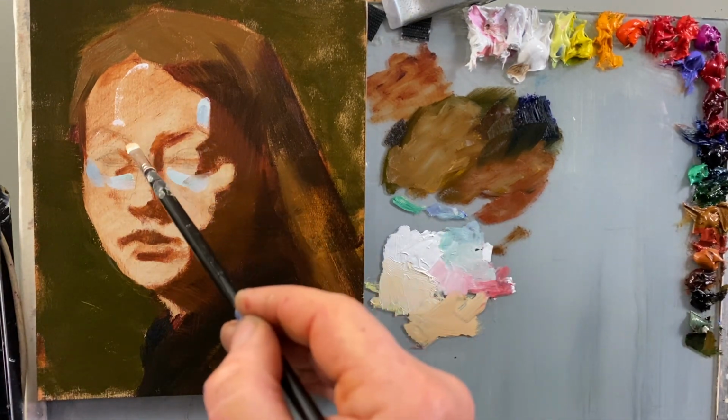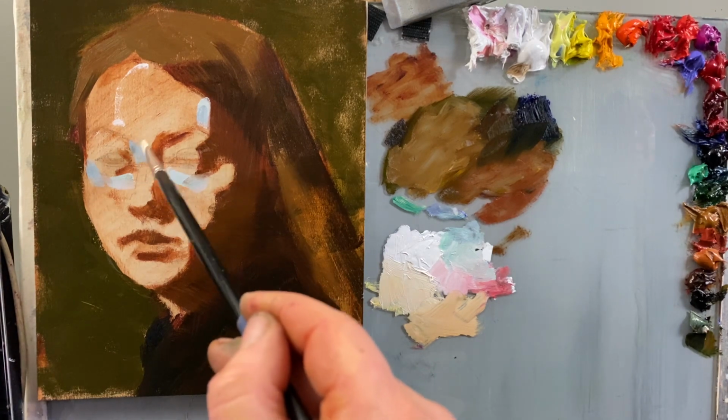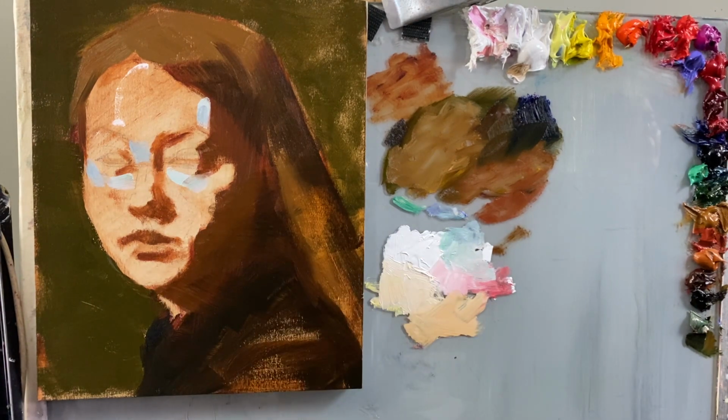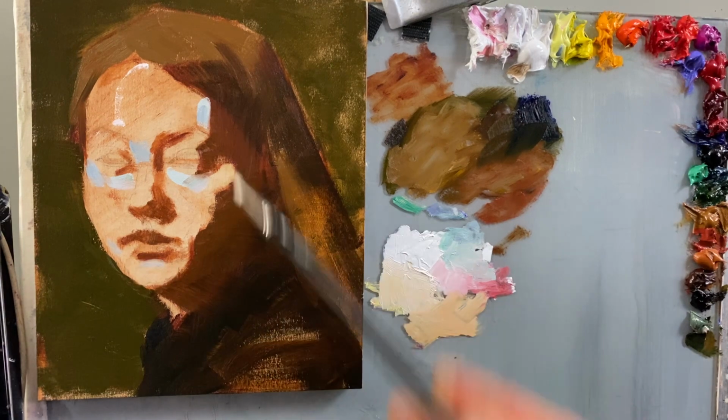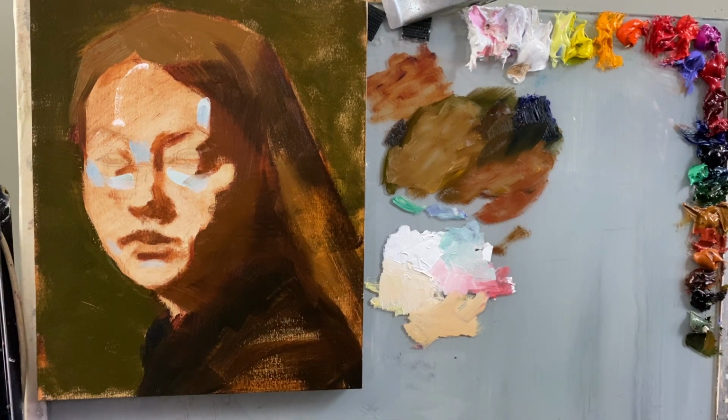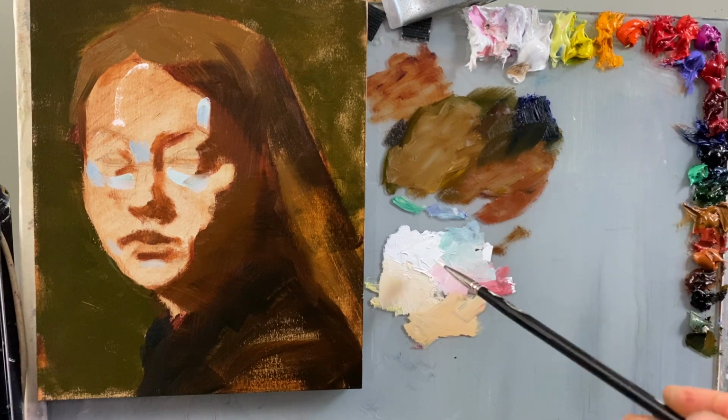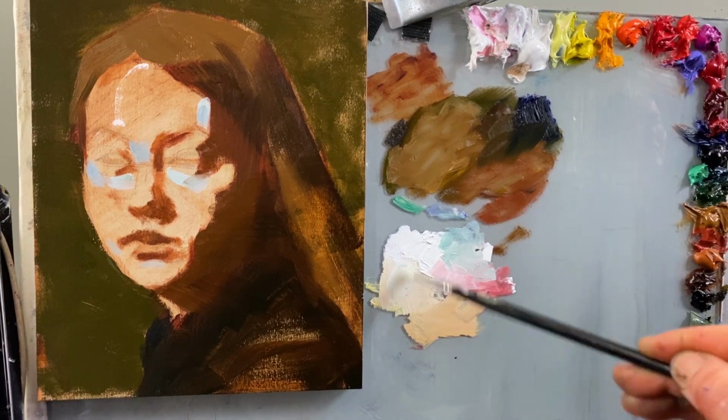We'll see. Let's just bring a little bit of color into this, a little bit on the corners, not that corner, a little bit next to shadow. Okay.